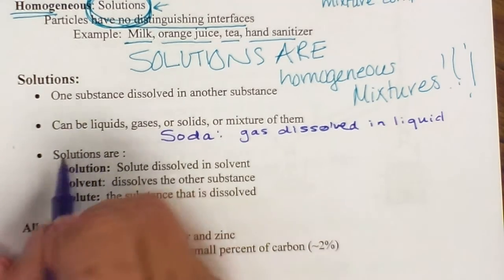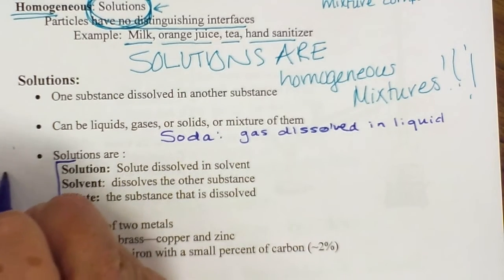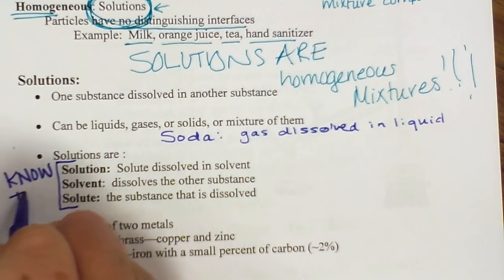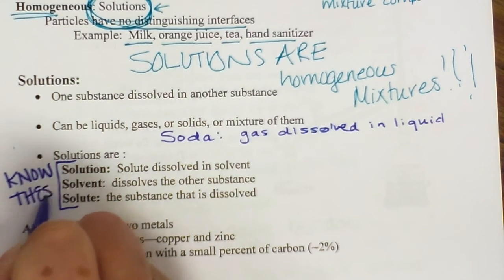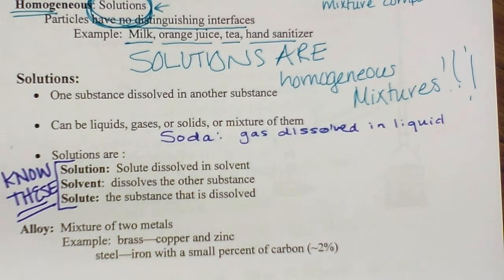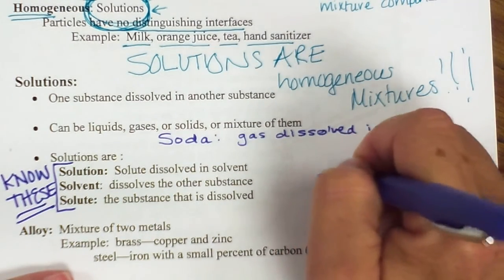Now, solutions are made of three different parts. These are three vocab words which you must know, because if you don't, you can't read the questions. If a question is being asked about a solute or a solvent and you don't know which one is which, you can't answer the question. To help you with this, I'm going to use salt water as my example.